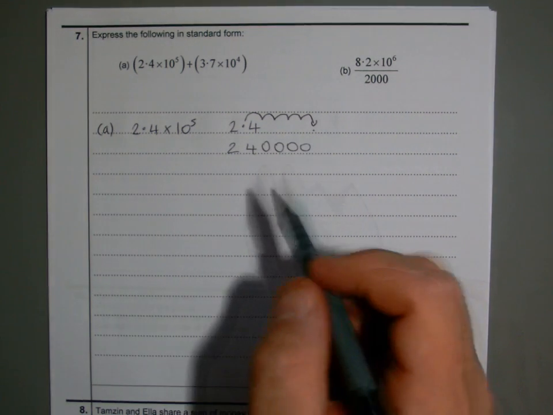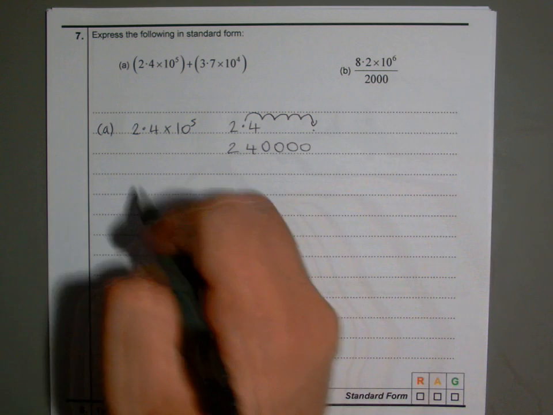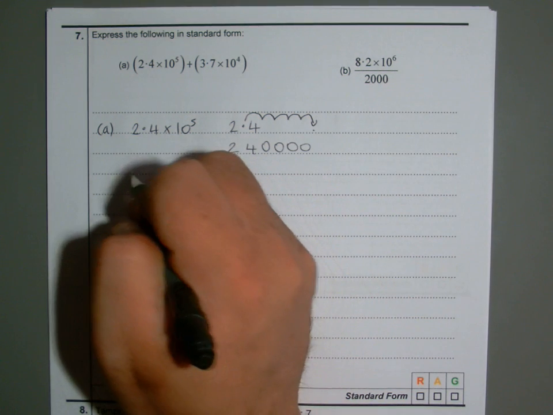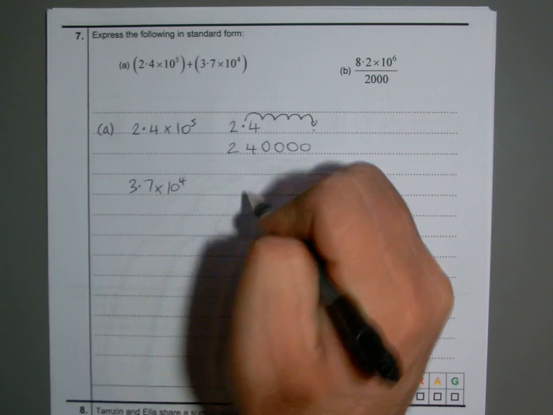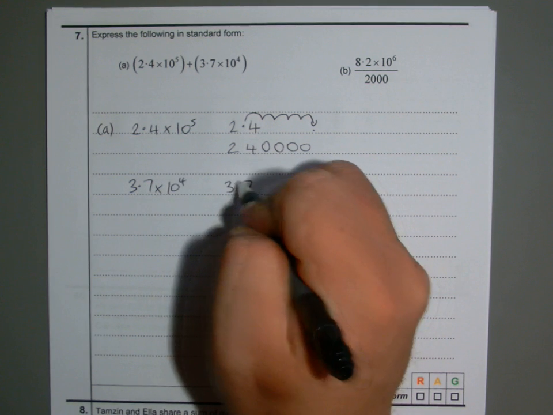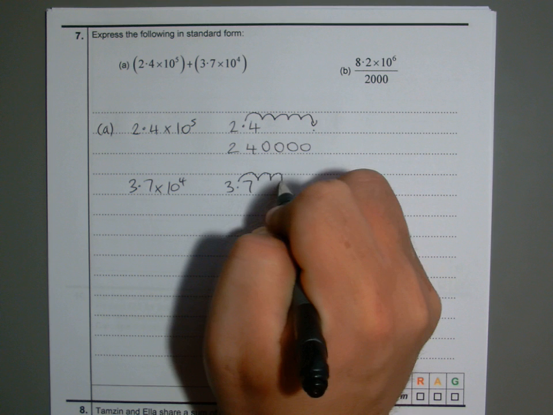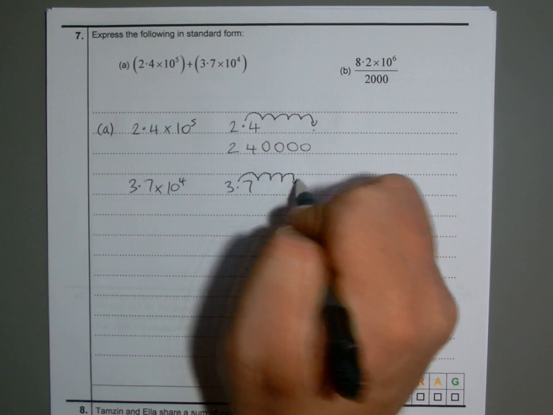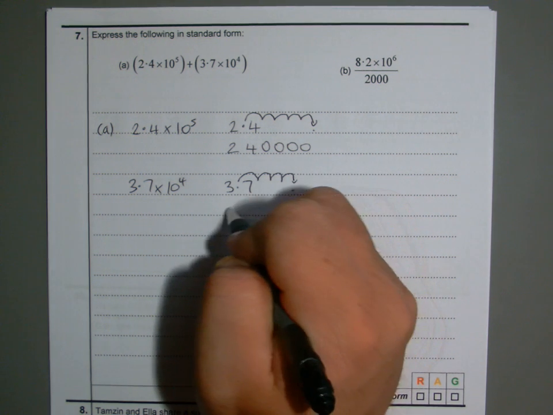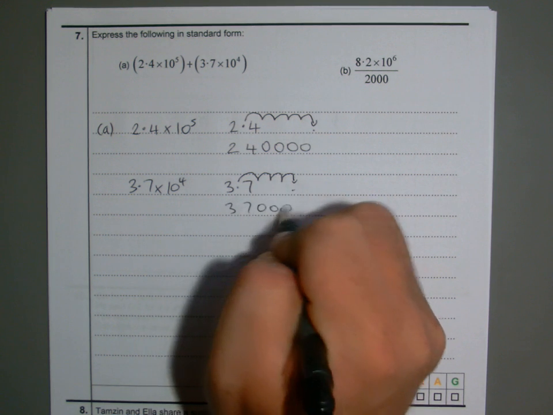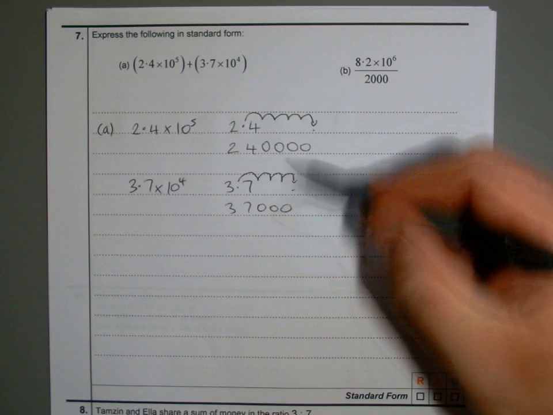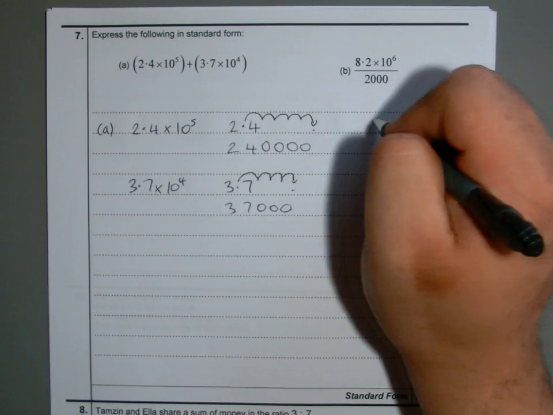You do the same then with the next number, 3.7 times 10 to the power 4. In this case it moves 4 places, 1, 2, 3, 4. So then you fill those up with zeros, and you end up having 3, 7, and then 3 zeros there.